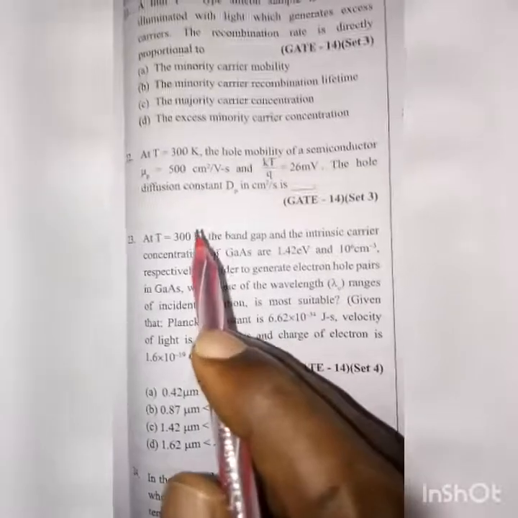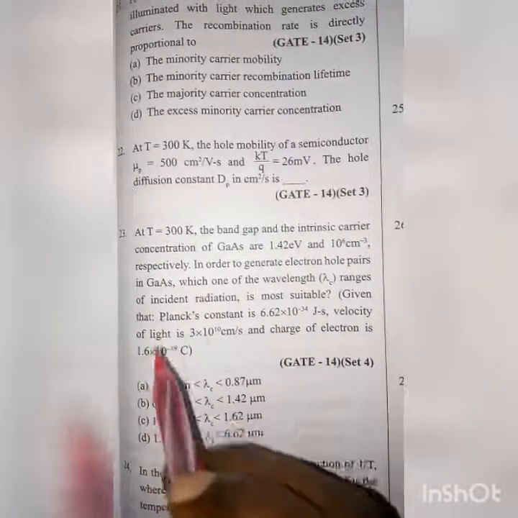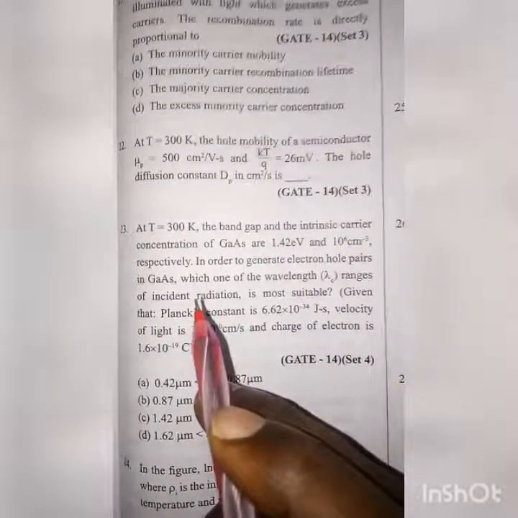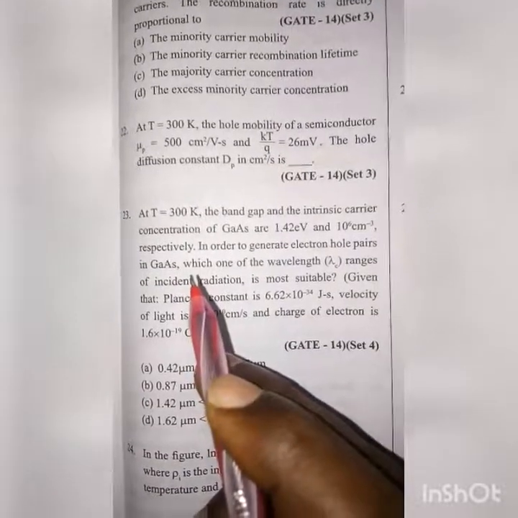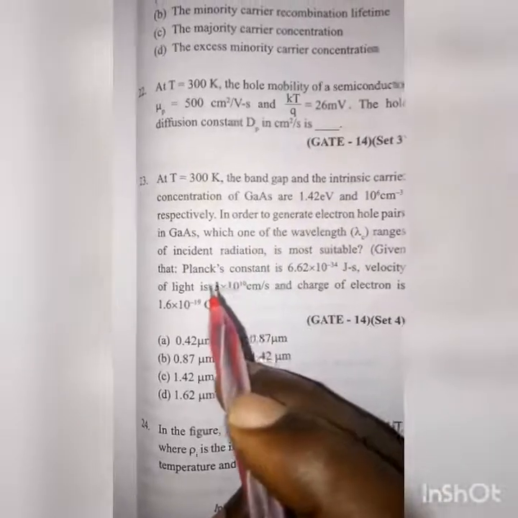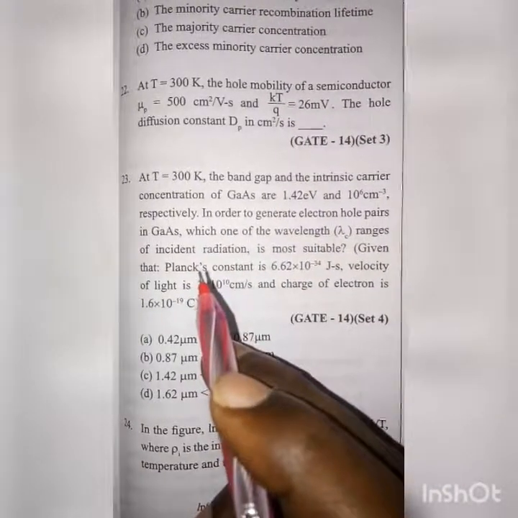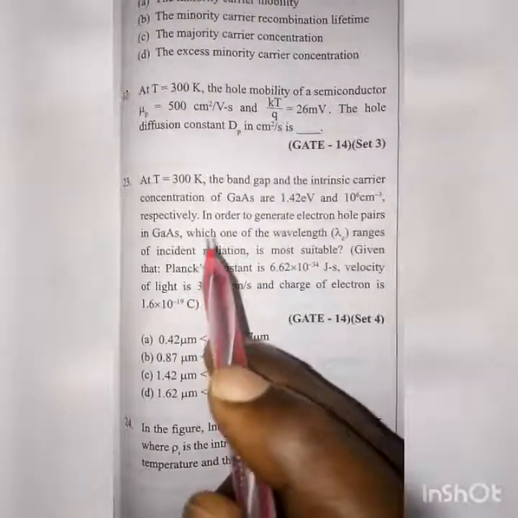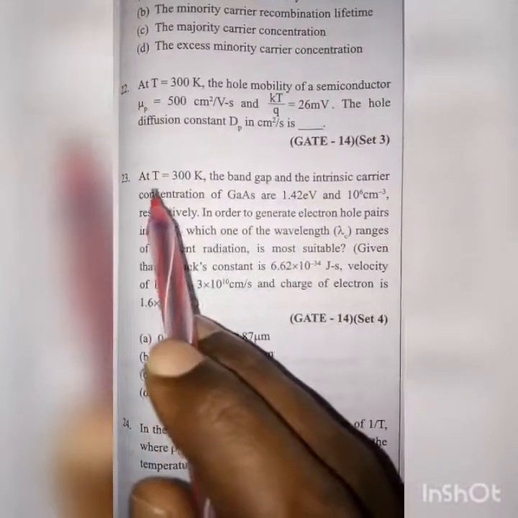Every question from these basic concepts of semiconductor physics, he is concentrating on diffusion only. So diffusion is very important. I will solve all the diffusion questions at one time so that we can understand easily. Recently, for the last 5 years, he is asking questions on diffusion only. So remember that. Move to the 23rd question.